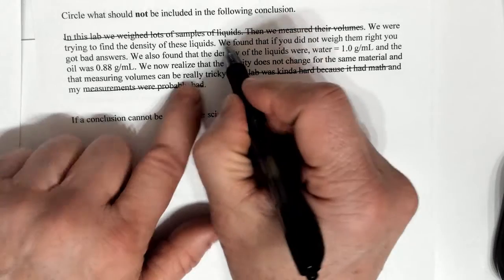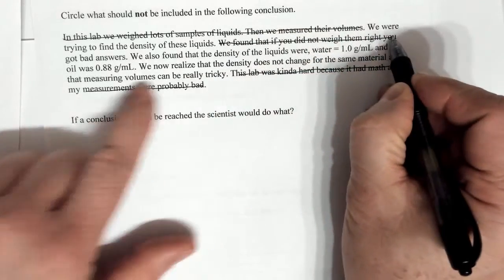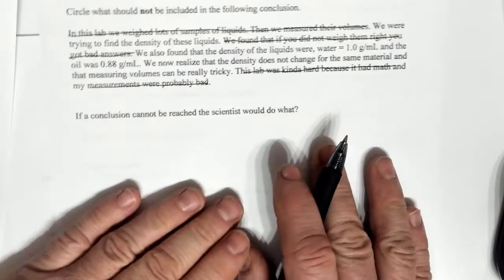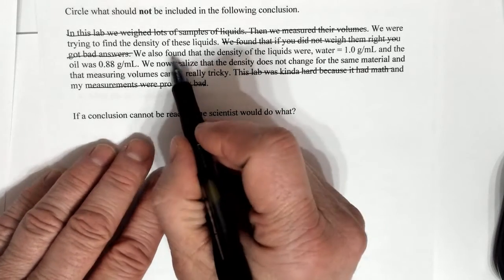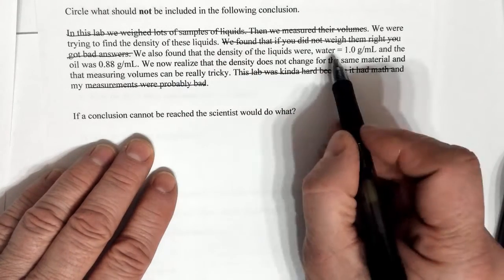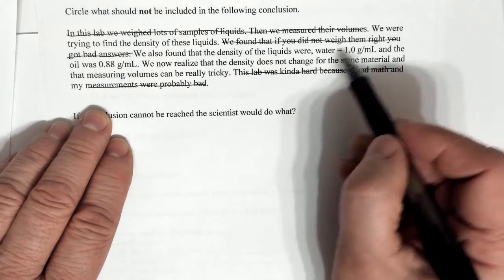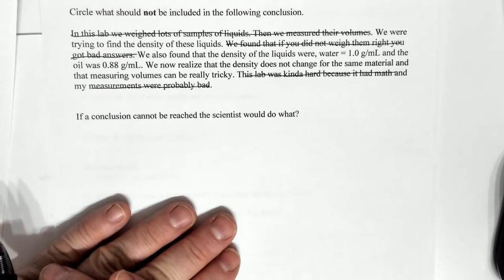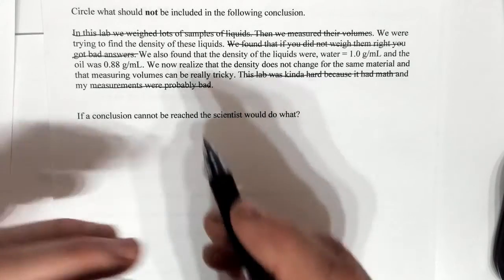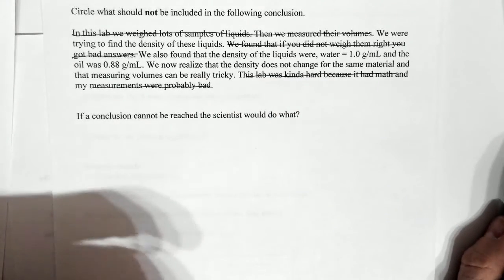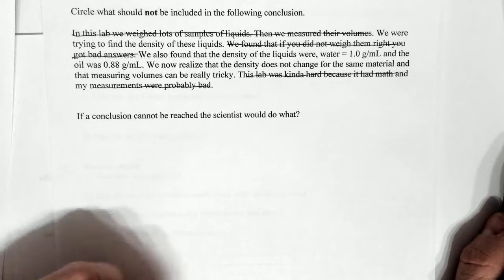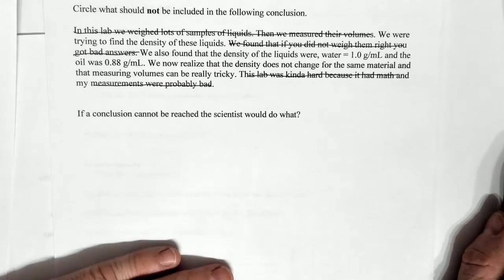Okay? We don't care what you were doing. If you found out you got bad answers, no one wants to know about that. So you want to tell them, oh, then we found the density was this, and the oil is that. We now realize density does not change. So these would be 3 good sentences to use. So never blame yourself and never tell people that you do things wrong. That's not what you do, okay, as a scientist. You're learning to be a scientist, okay?